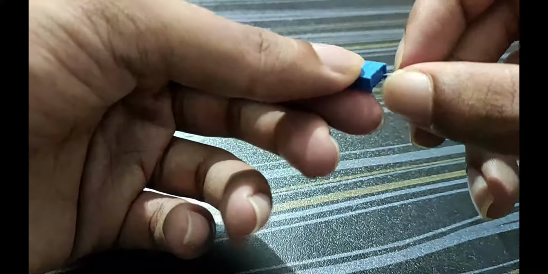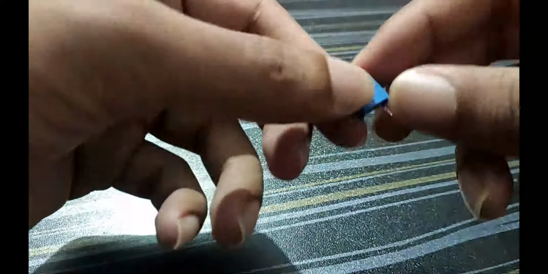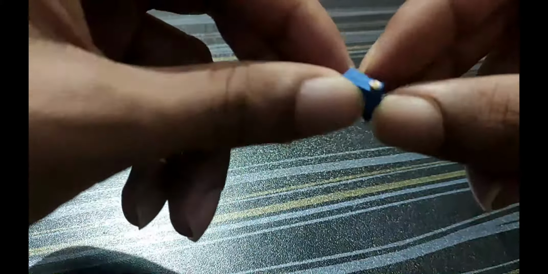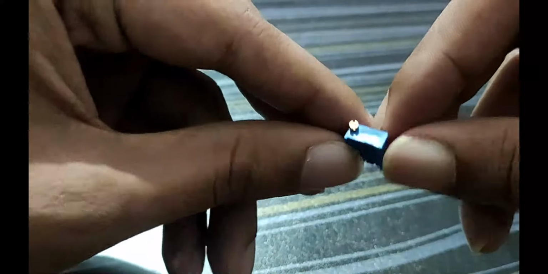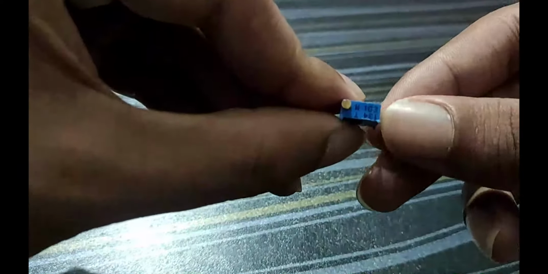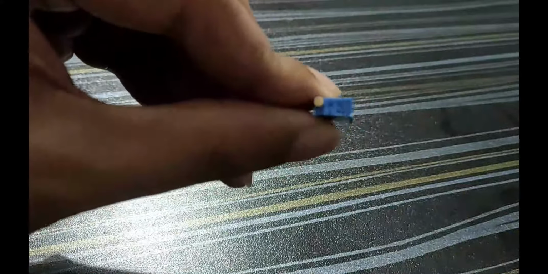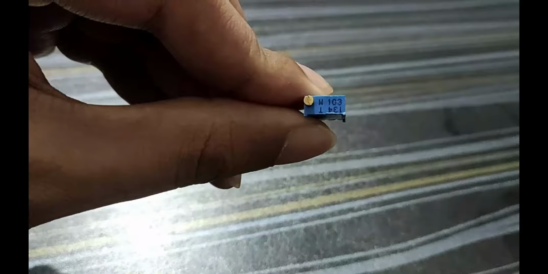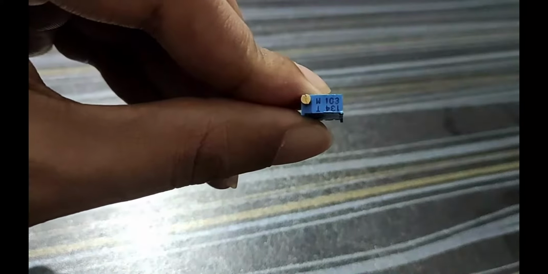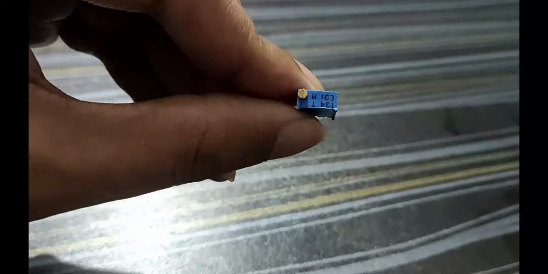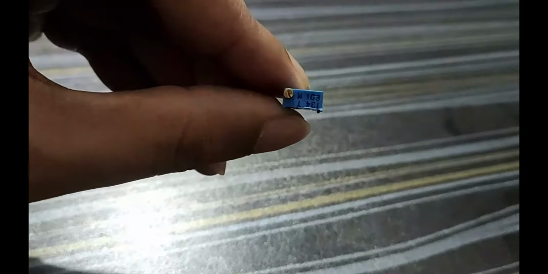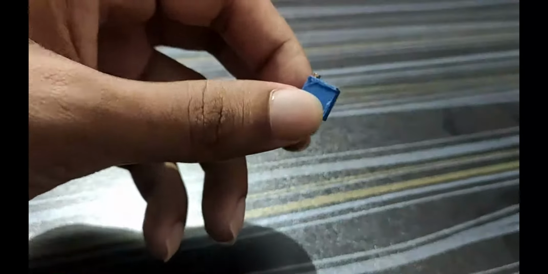We can even connect only 1 pin and a ground pin for varying the resistance. We can determine the value of the resistance by reading this number, which is 103. That means it is a 10K trim pot.